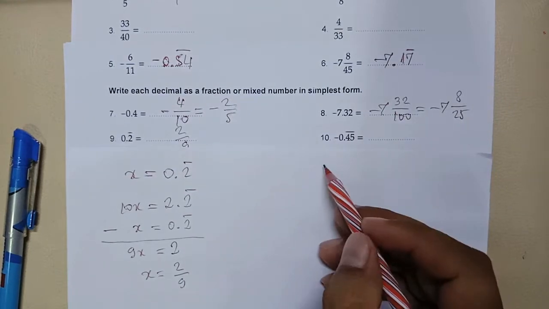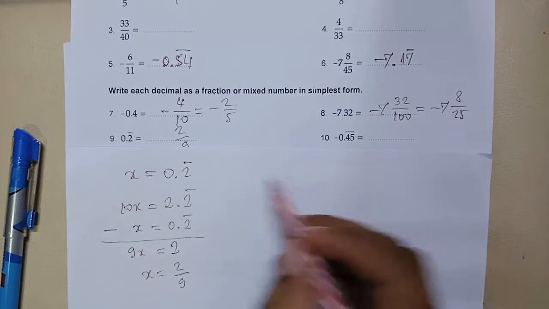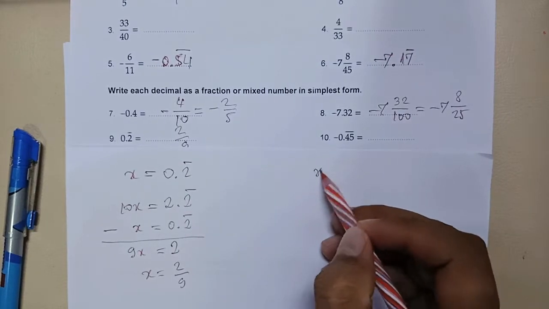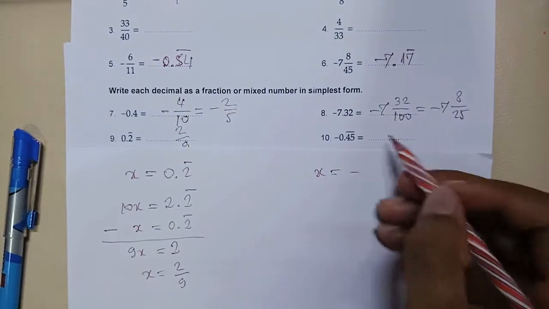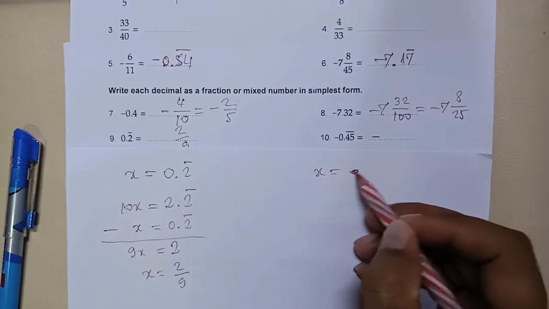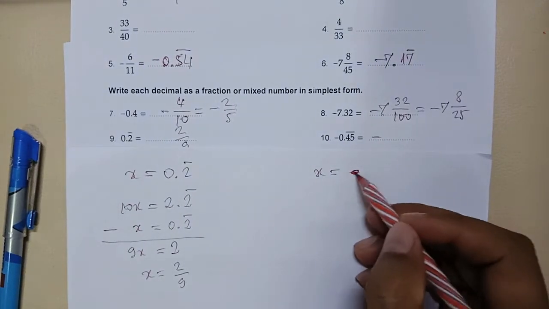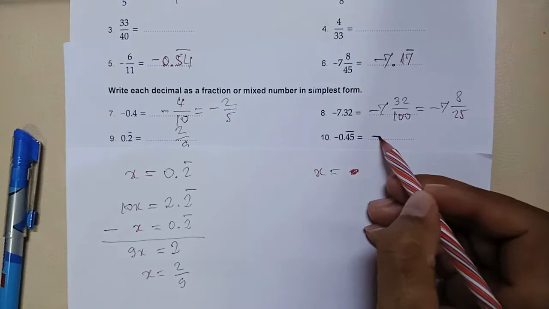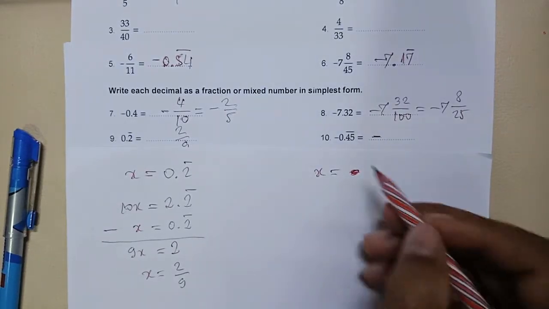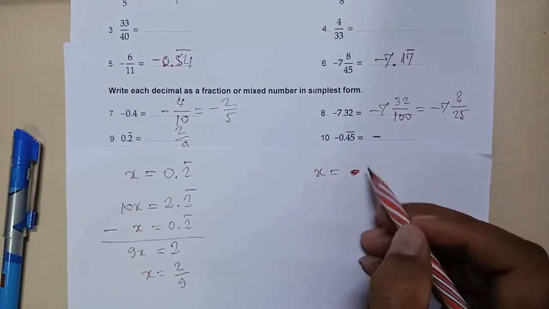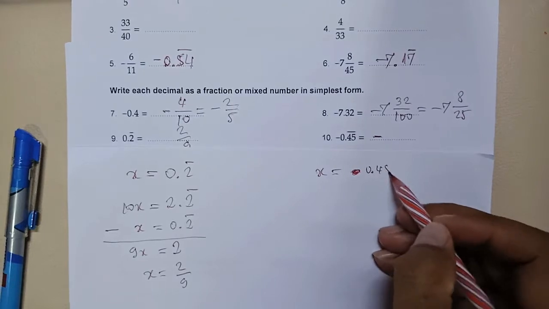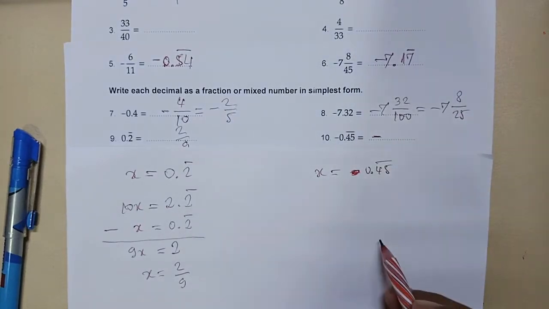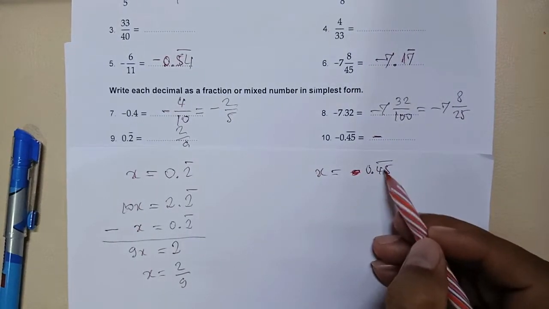Now for number 10, first of all, again the same process, let x equal to minus. You write down the minus first, so you will not get confused with the minus. So make sure you put down the minus here. And then x equal to 0.45, and you put the repeated bar up there over the 45.